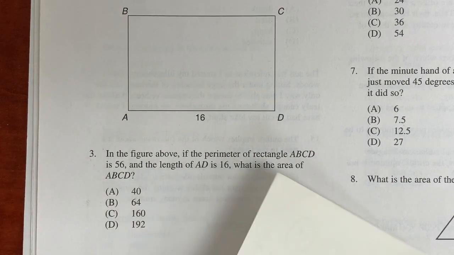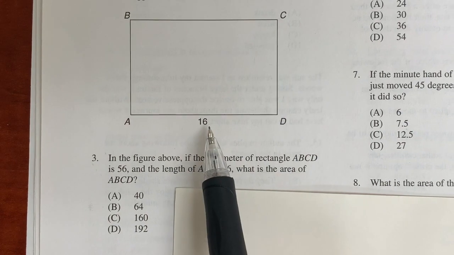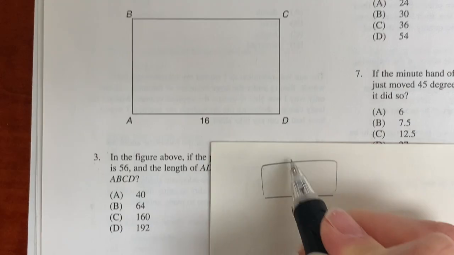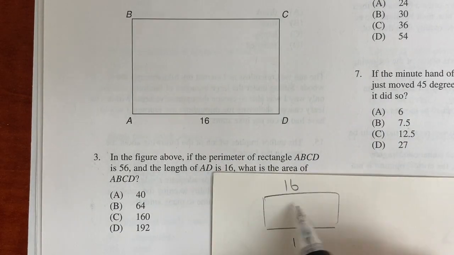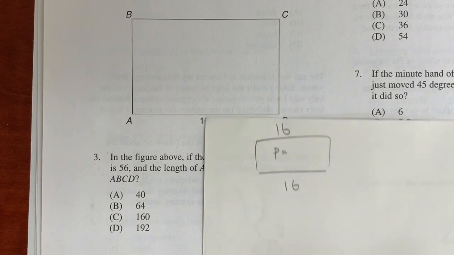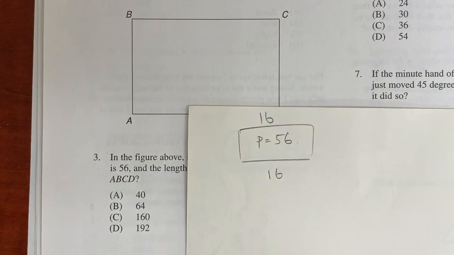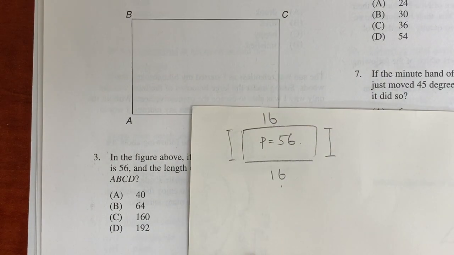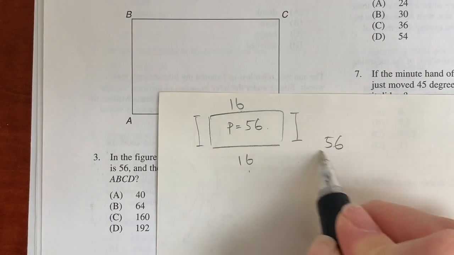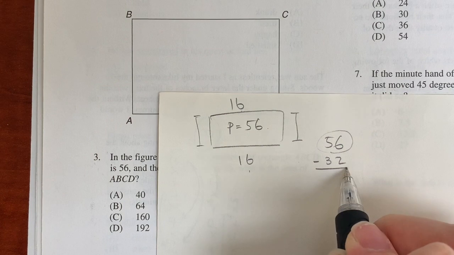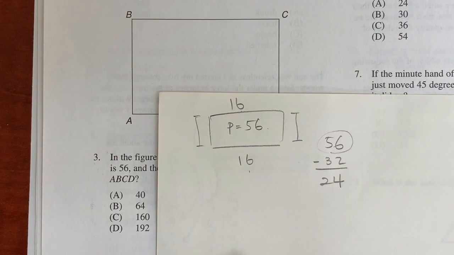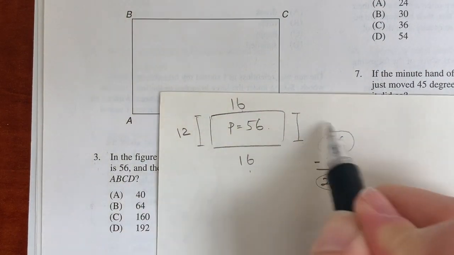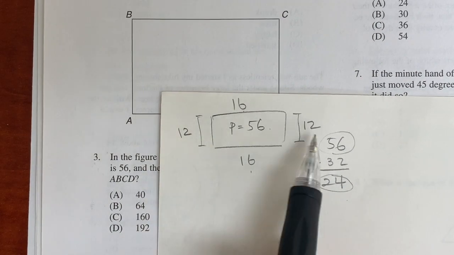Well, if it is a rectangle, that means if this is 16, this has to be 16, right? So you have a rectangle where 16 and 16 are here. However, the perimeter, which is the sum of all the sides, is going to be 56. So I have to find this side right here. 16 plus 16 is 32. So 56, the total perimeter, minus 32 is equal to 24, which means that the sum of these two sides is 24. Divided by 2, each side will be 12.